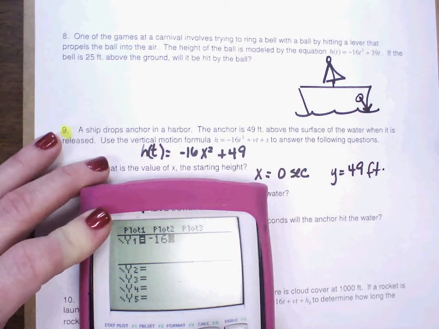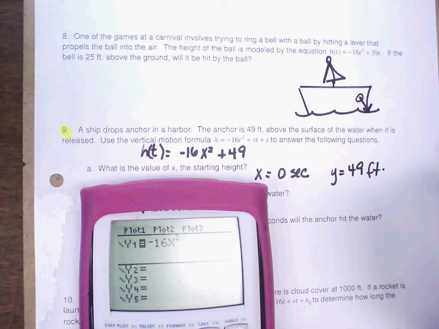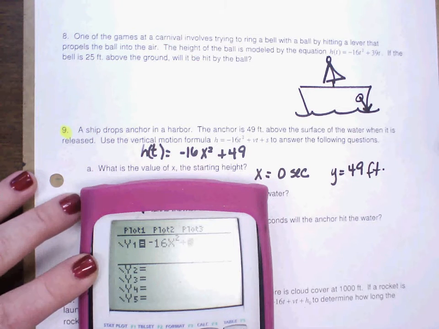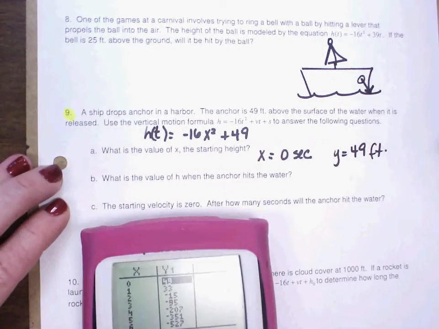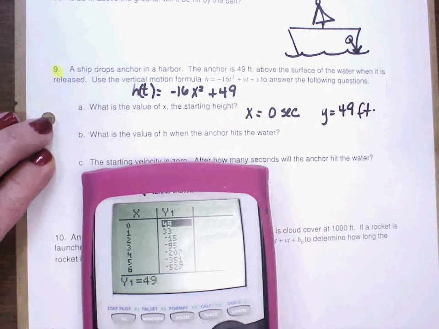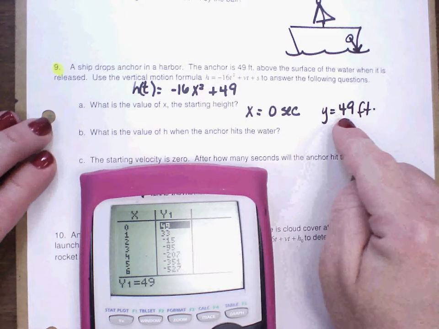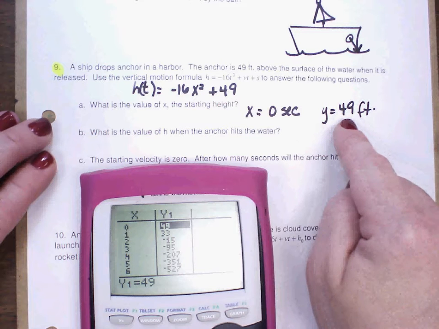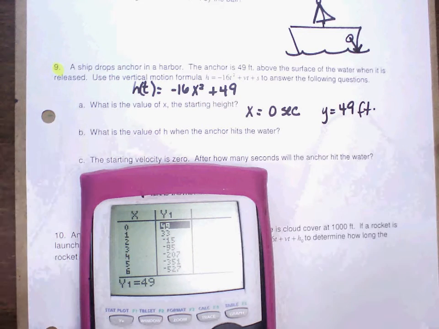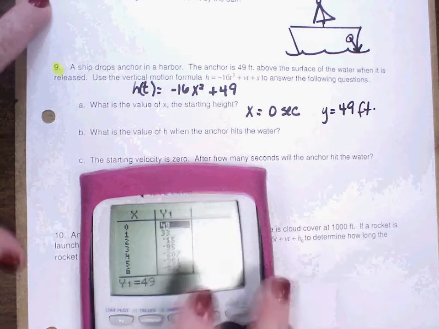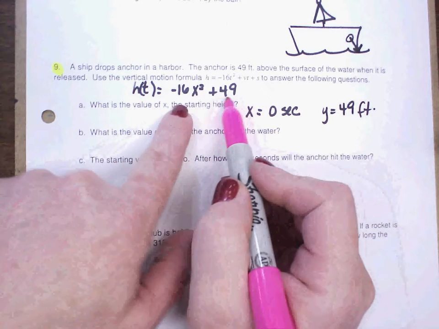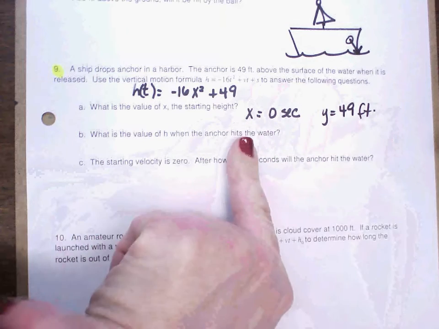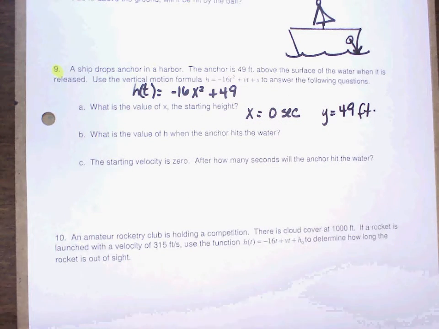So what is the value of H when the anchor hits the water? No, that's the starting height, right? So when it hits the water, isn't that the zeros? Yes? So can we do quadratic or something to figure this out? I don't think we can factor, right? I don't think 16 and 49 have a GCF in common. So let's go ahead and do quadratic formula, which is okay because you don't have a B, right? So let's see, A equals negative 16, B equals 0, and C equals 49.